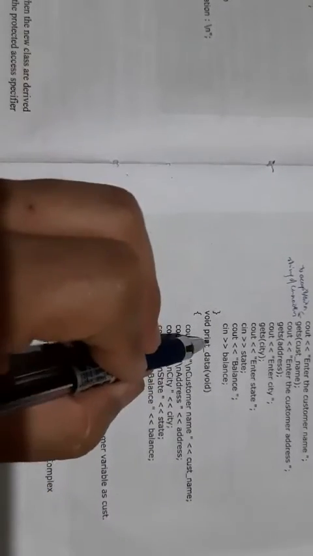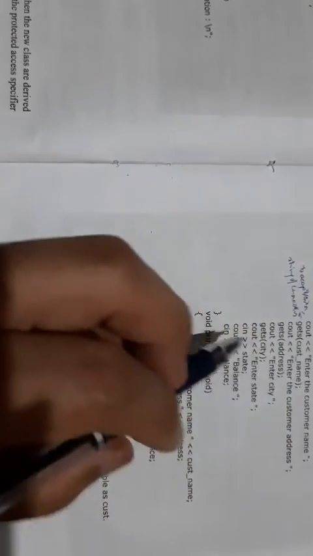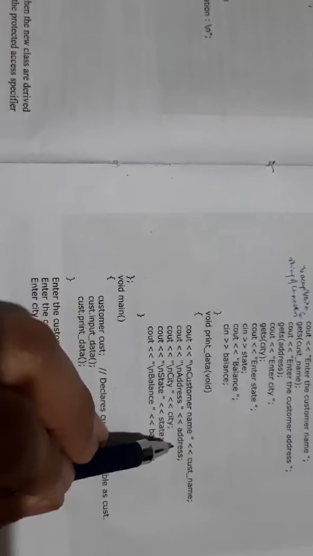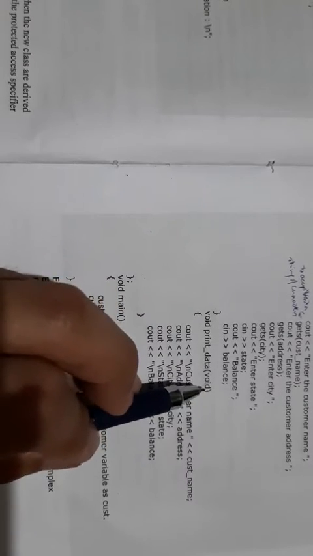What happens is that the member functions, when they say customer name, can directly access the data stored in customer name. When they say address, they can directly access the data stored in address. That's why in classes and objects you don't need to pass arguments, because the data members and member functions belong to the object. I hope you have understood this program. This is a very easy program.